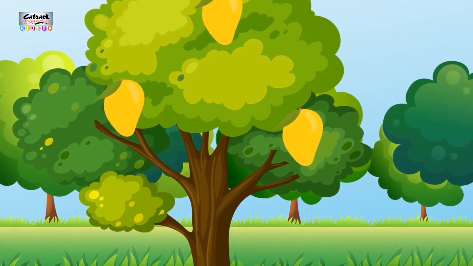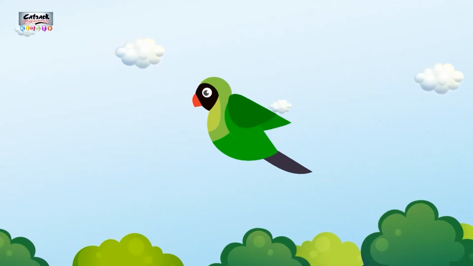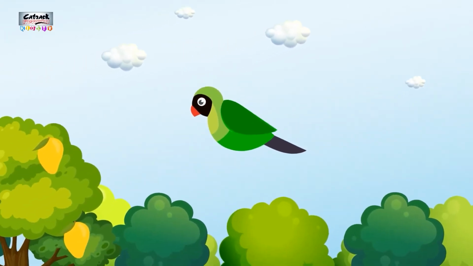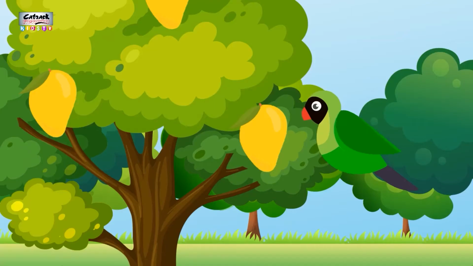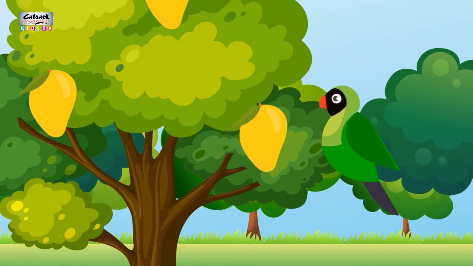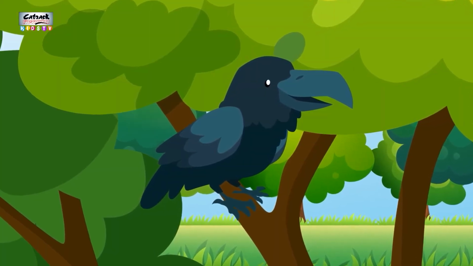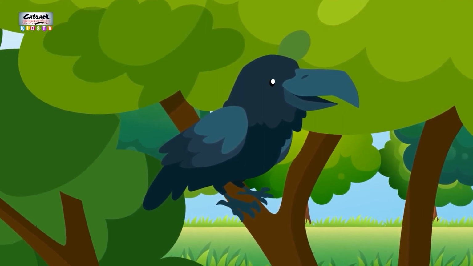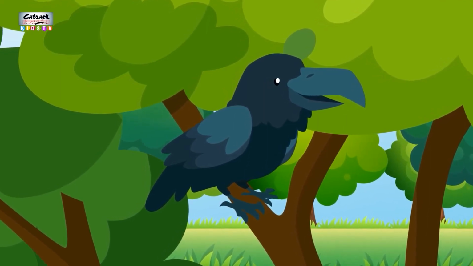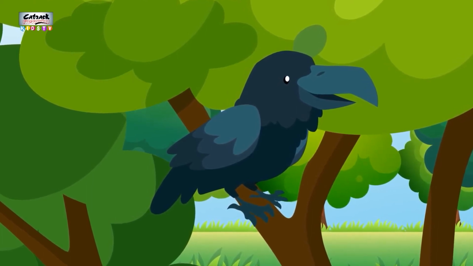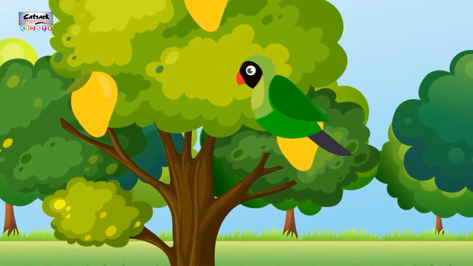Mithu liked mangoes. I want to eat that yellow mango, he said. He flew down to the tree. Caw, caw, go away. This is my tree, said a voice. Mithu looked up. He saw a big black crow. Caw, caw, go, go. The crow shouted. He had a very loud voice. Mithu was afraid of the crow.